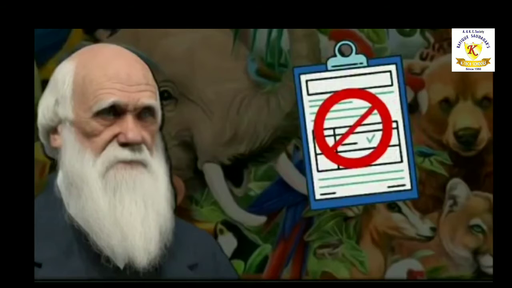So irrespective of all these objections, Darwin's work on evolution has been a milestone. That means Darwin's work on the theory of evolution made a significant stage or event in the development of something. That's why it says that Darwin's work on evolution has been a milestone. Understood, children?